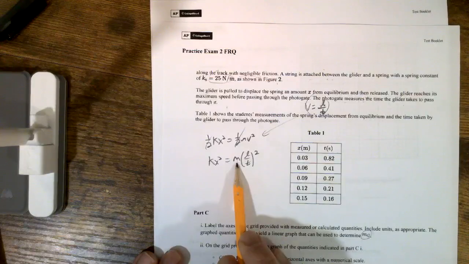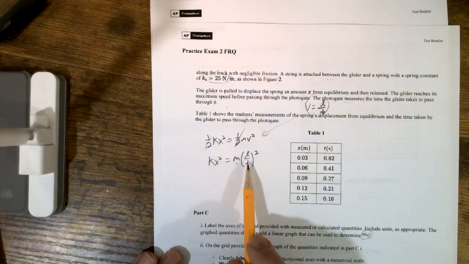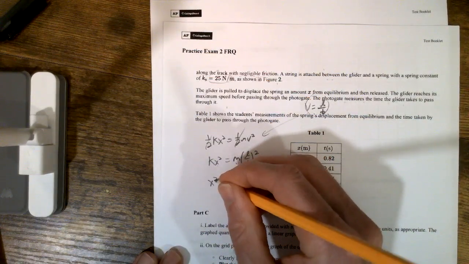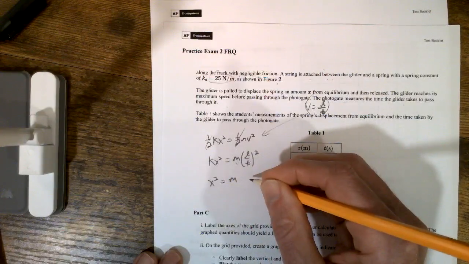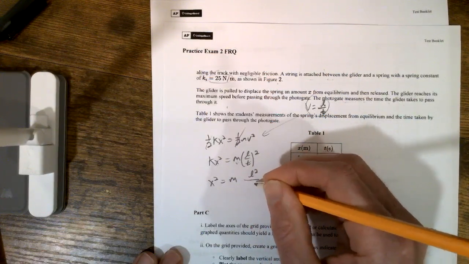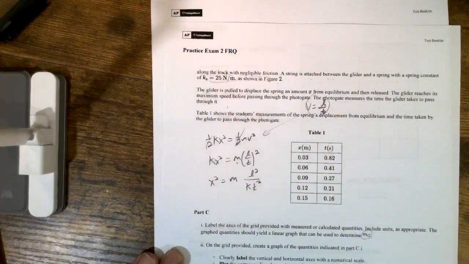M is the thing that we're trying to find, so we want that to be the slope of something. So I'm just going to pull this k to the other side and square those things. So I'm going to have x squared equals m times L squared over k t squared.